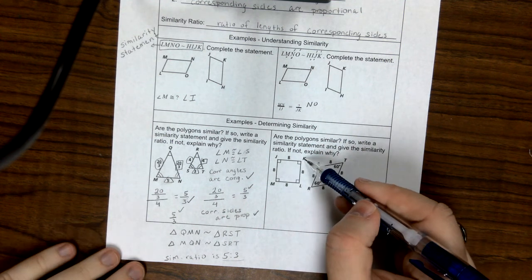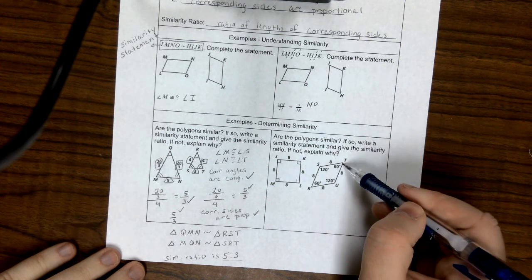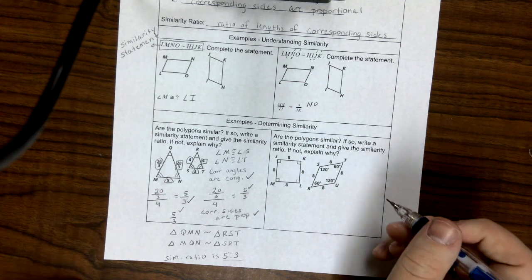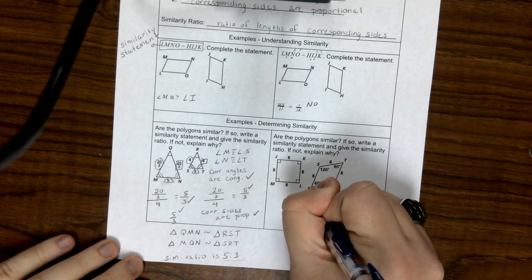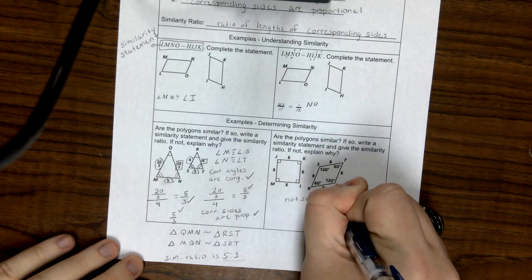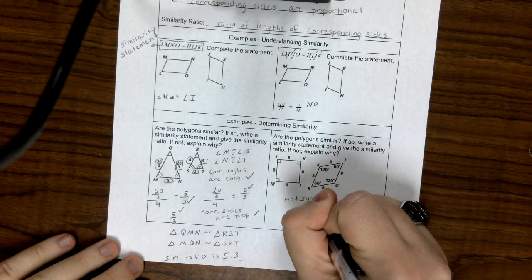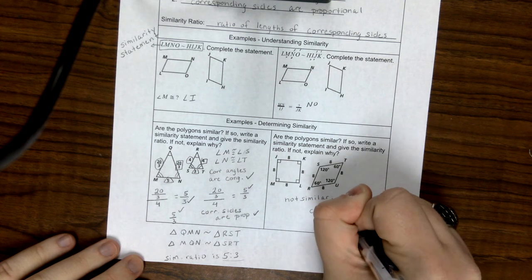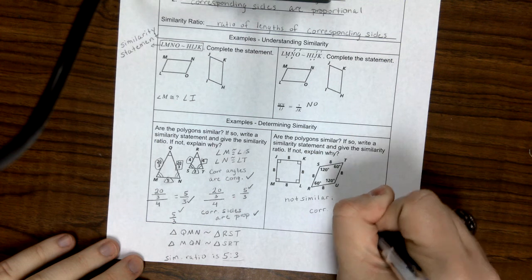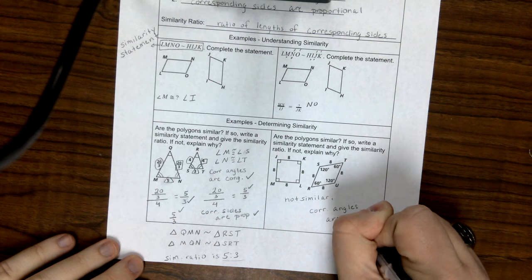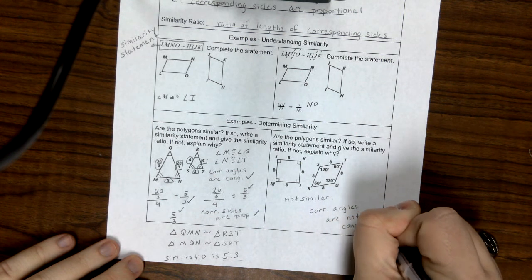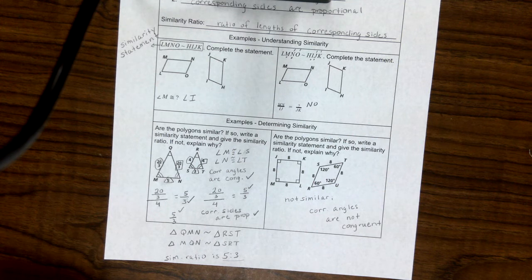So angle K is not congruent to angle T. Okay, not every angle is congruent. So we say this is not similar because the corresponding angles are not congruent. All right, that's that.